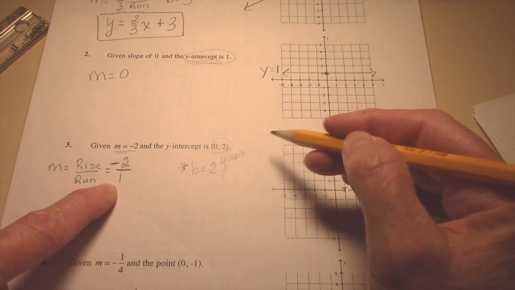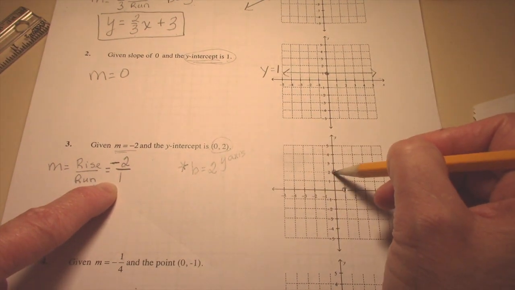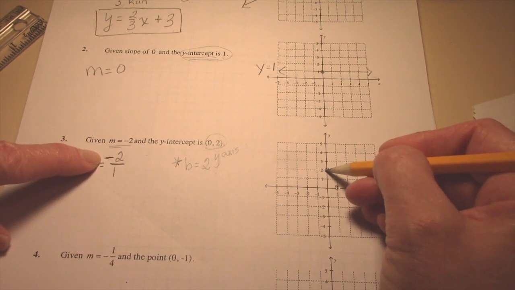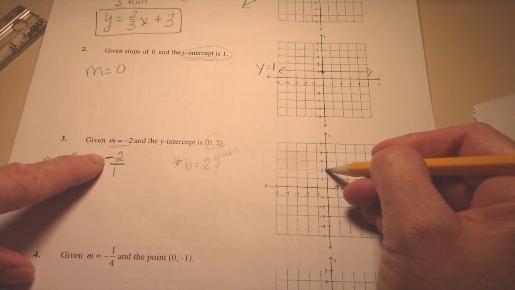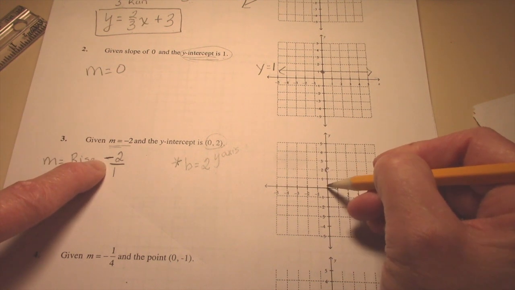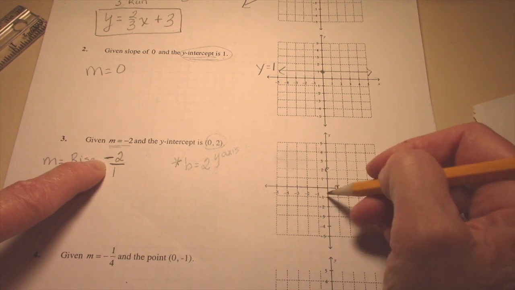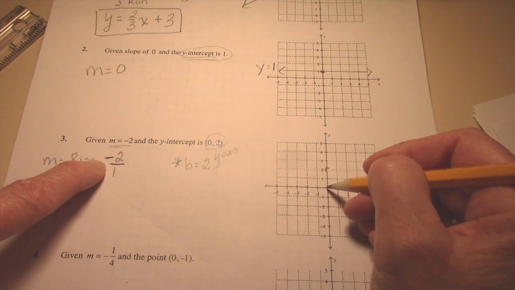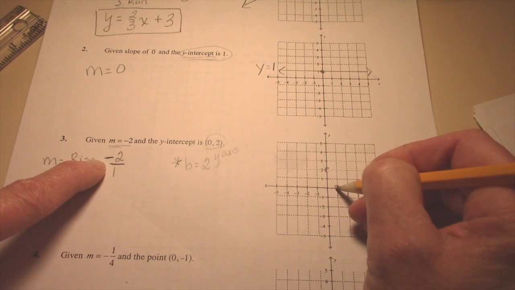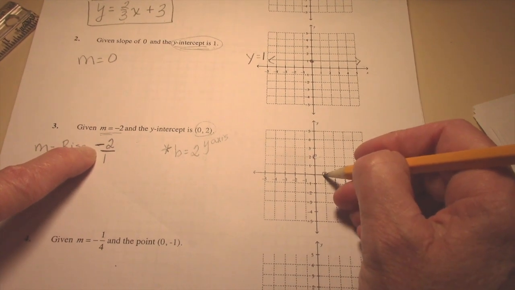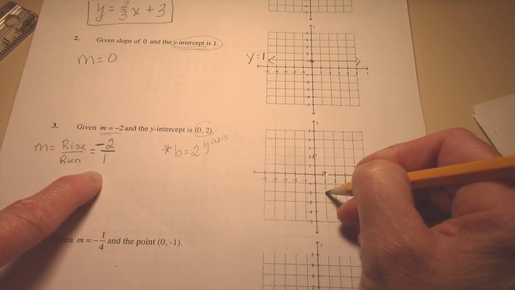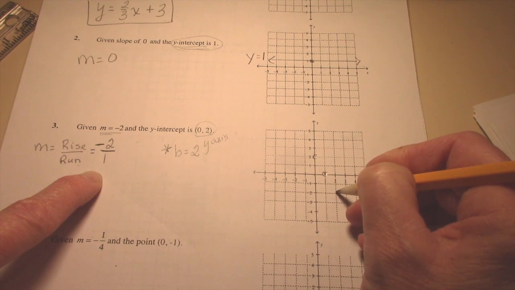Again, so I started at this positive 2 on the y-axis. My slope is negative 2. That means go down 2. 1, 2. If I'm not putting a dot there, then I would have a vertical line, and that's undefined. There is no such thing. So I have to go down 2 over 1. And I'm going to keep doing that exact same pattern based on my slope. Down 2 over 1, put a dot.